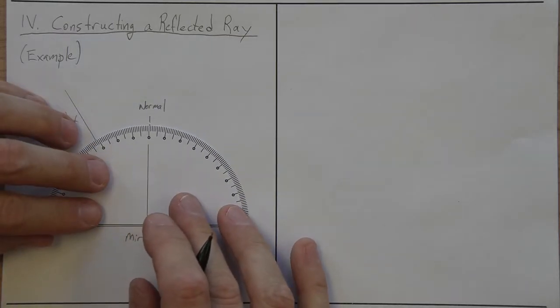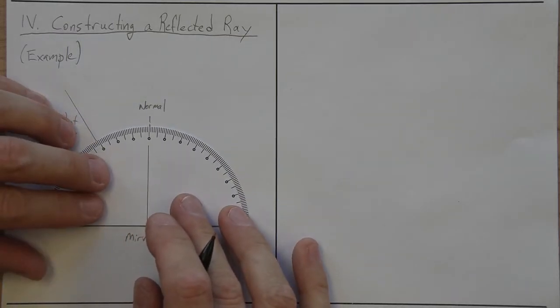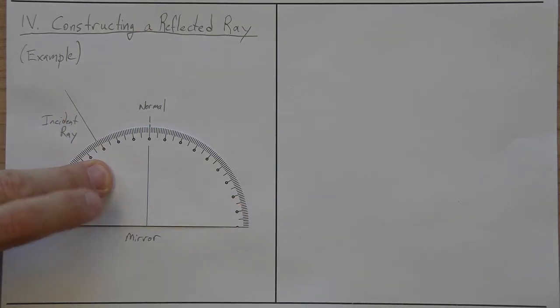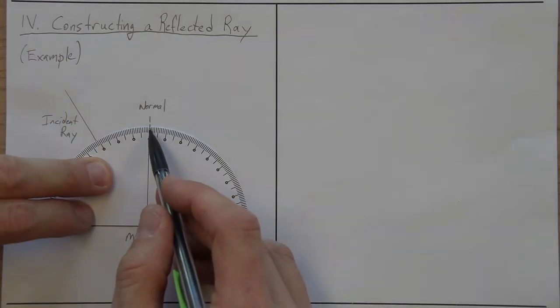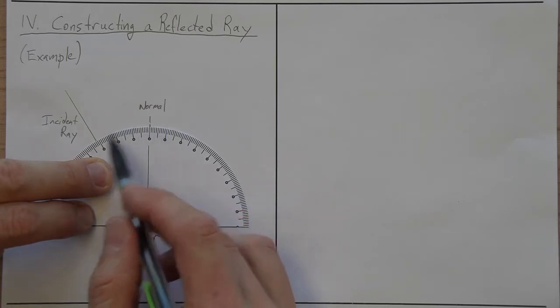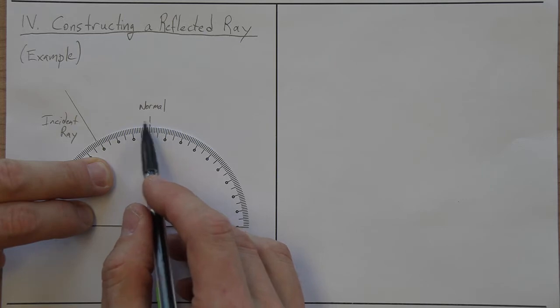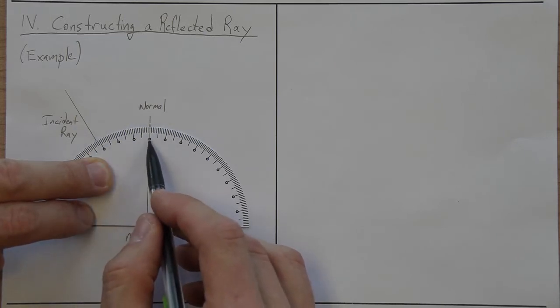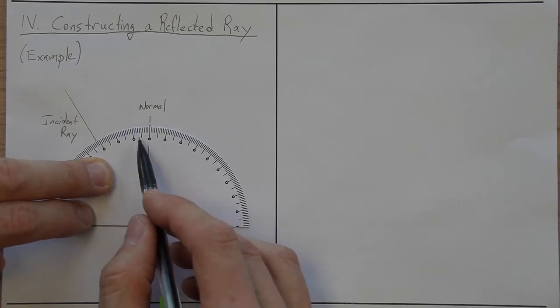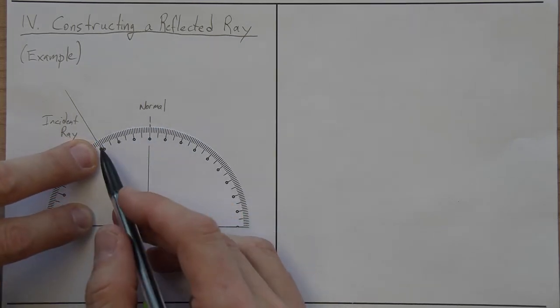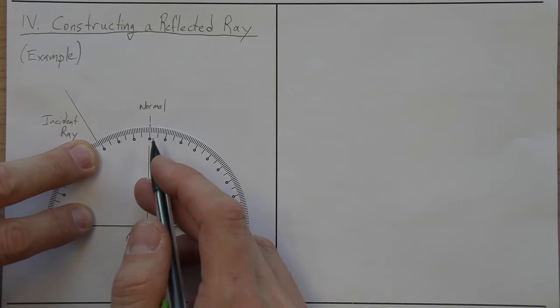I'm going to bring my protractor back here, put it in the same alignment as before, and I'm now going to measure that incident ray, not to the surface, but to the normal. So again, the numbers are gone. I'm just going to count over from here. How far is this line from that line? The circles represent 10 degrees, so I got 10, 20, 30, and I'm a little off to the side because the camera's in the way, but I see about 31.5.